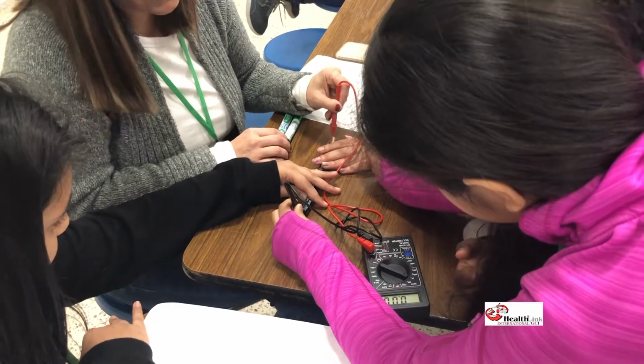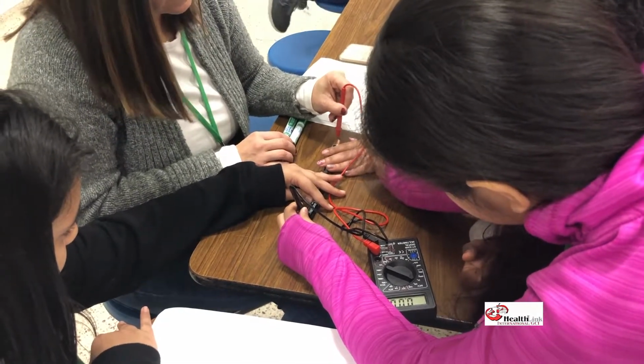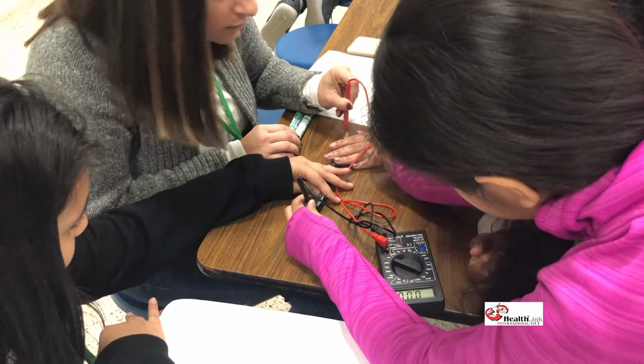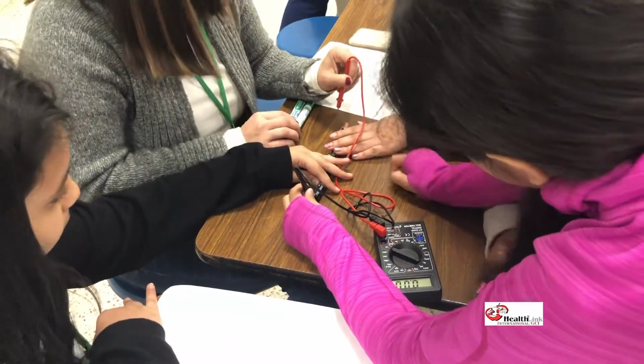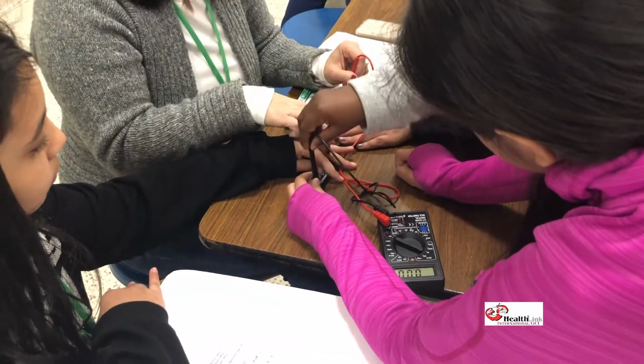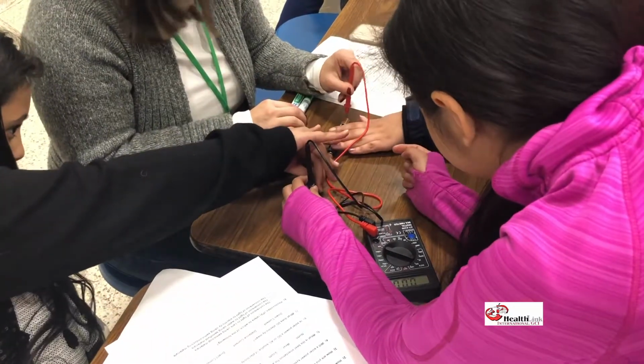Alright. Keep it on there, don't move it around, just keep it in one spot. They must be doing something wrong. There must be a disconnection. I see a disconnection. Where's the disconnection? Here. And the batteries. The batteries are not connected.